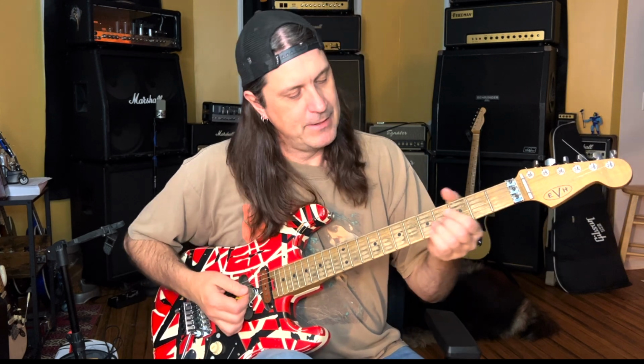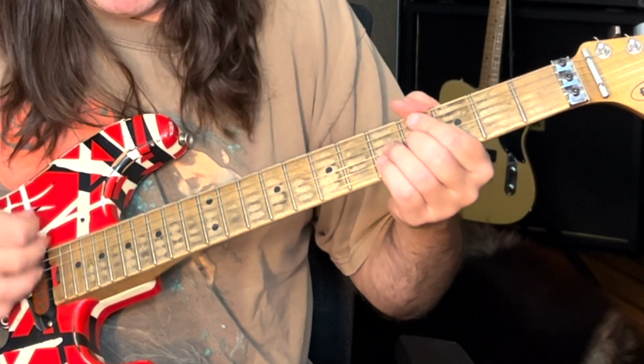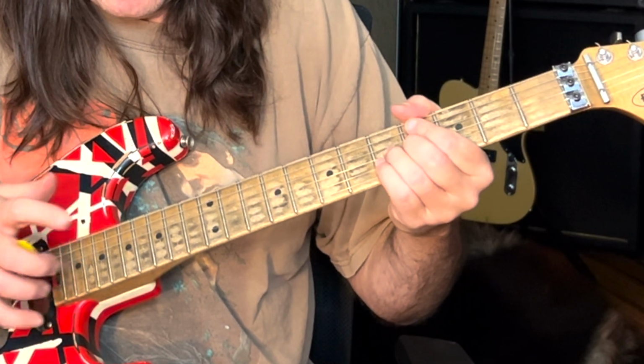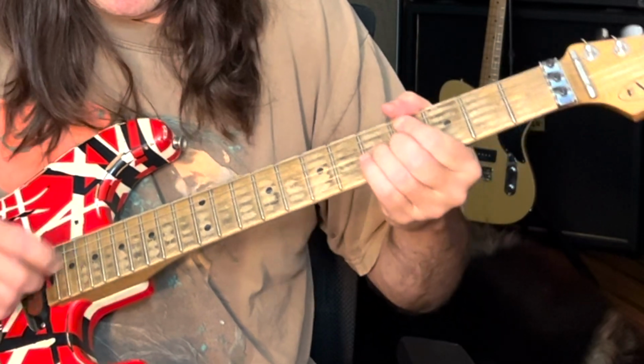If you want to do that, I'm on the 5th fret on the G string, and I tap on the 17th, and then vibrato, bend it up like a whole step.